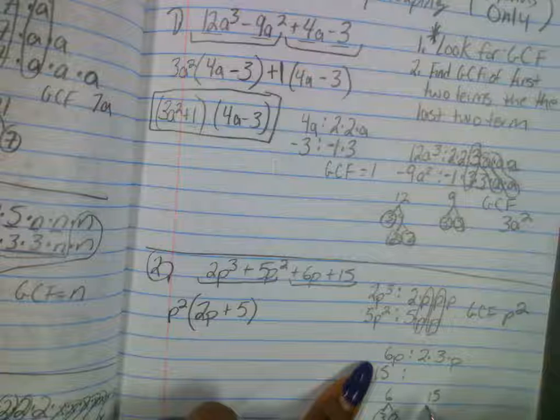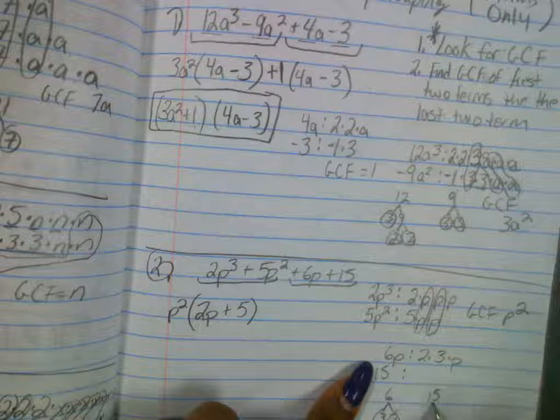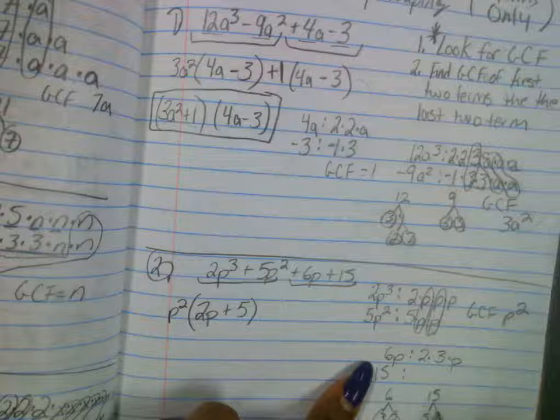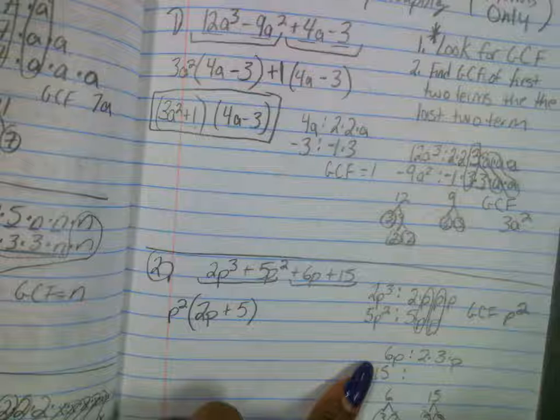15. Let's break down 15. What two numbers can be multiplied to give me 15? Very good. 5 and 3. So how do we write the prime factorization of that number, Sammy?